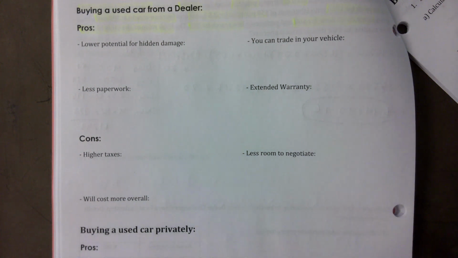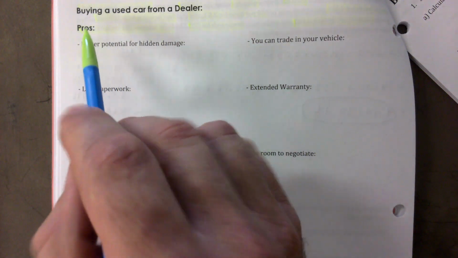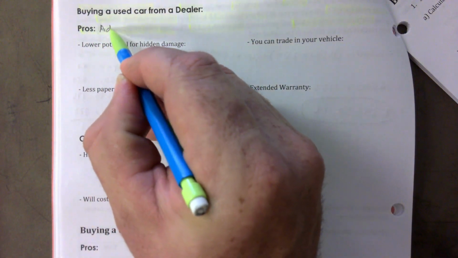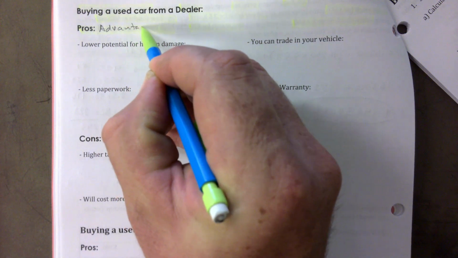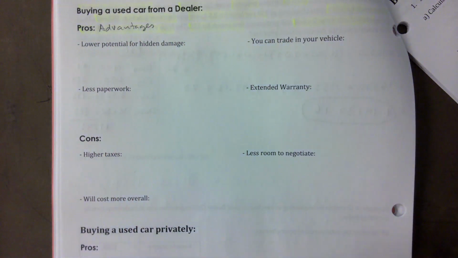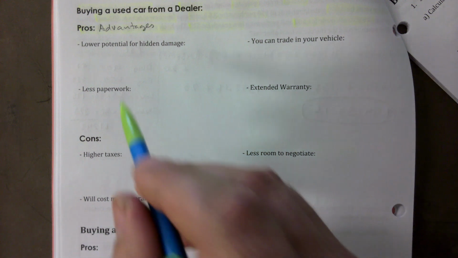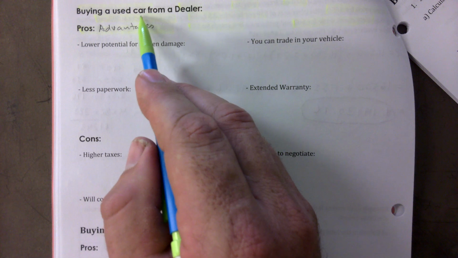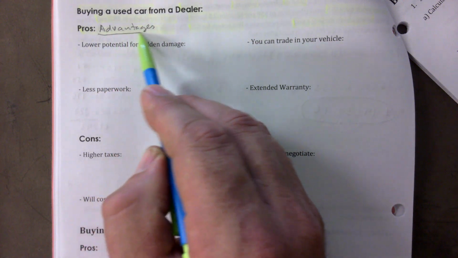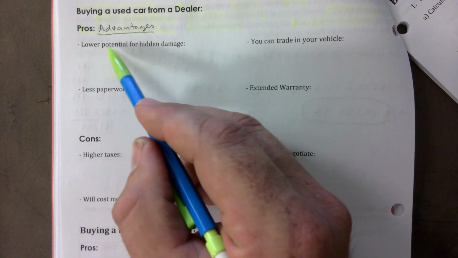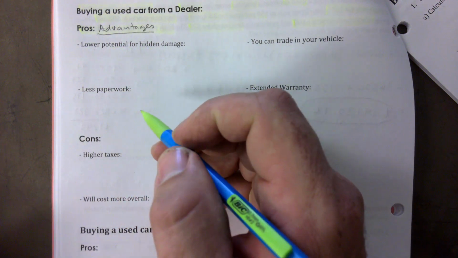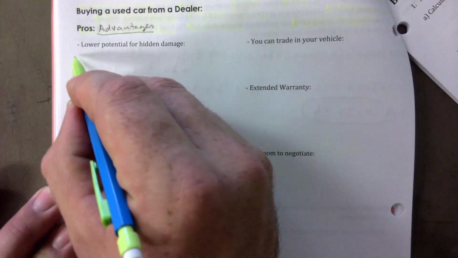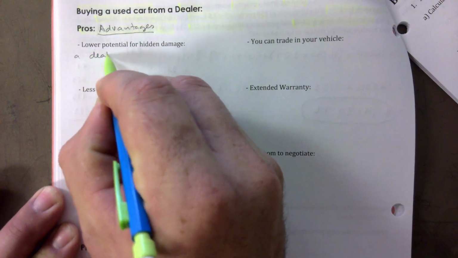So page 19, buying a used car. Some pros or advantages. Buying a used car from a dealer, so if you buy from a dealer, there's lower potential for hidden damage, right? Just write down a few things here.